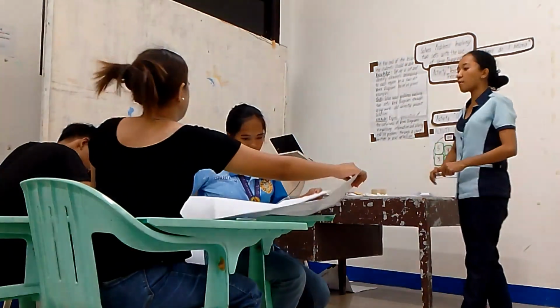Be creative in representing your Venn diagram. The more creative, the more points it has.